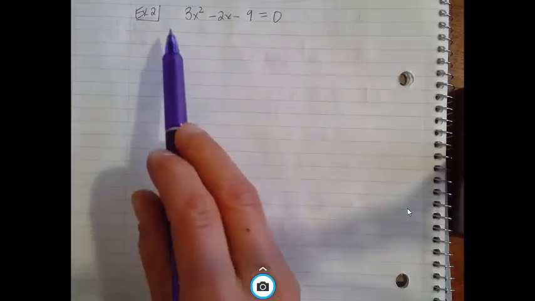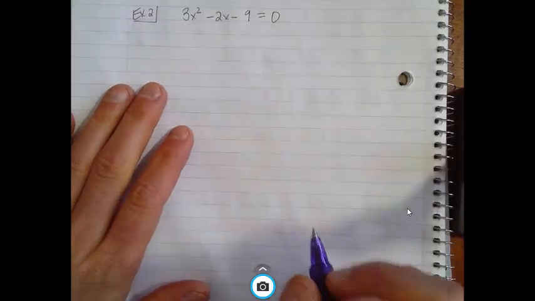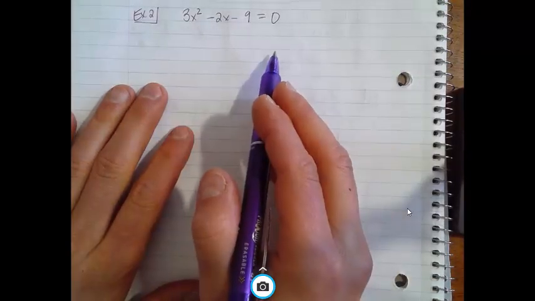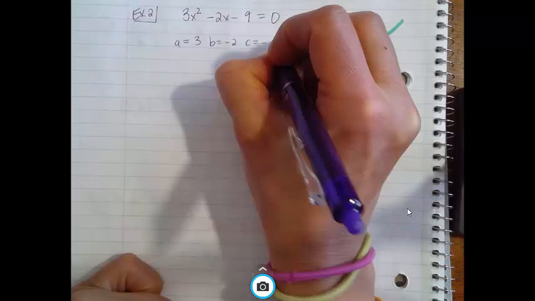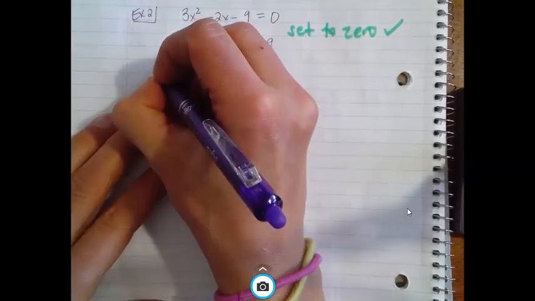The quadratic formula is awesome for this one because you can't factor it. Factoring won't work. And completing the square would be pretty annoying for this one, having to divide everything by 3 and then divide by 2 and square. So the quadratic formula is a good start. It's already set to 0. I've identified my a, b, and c.